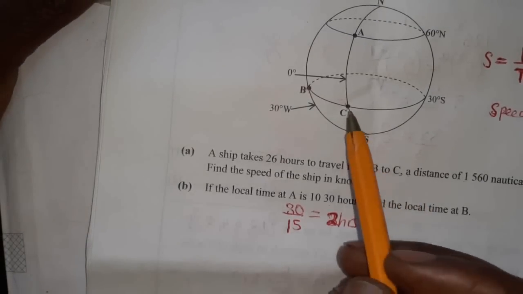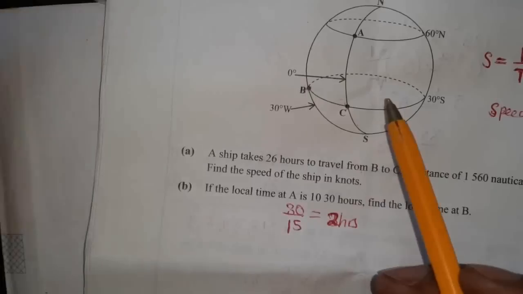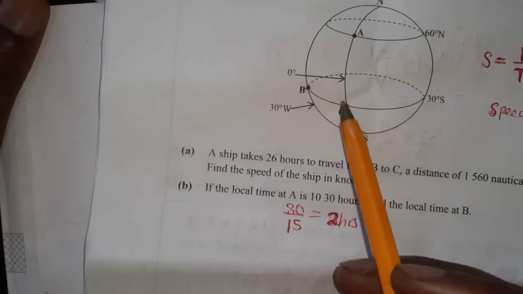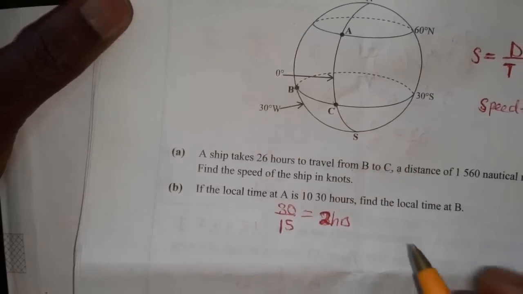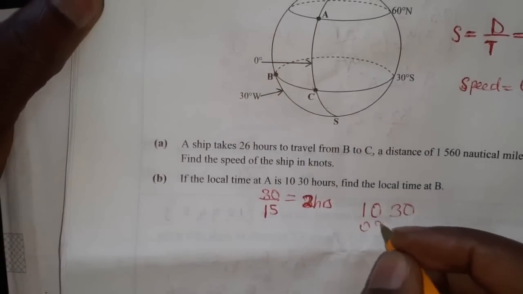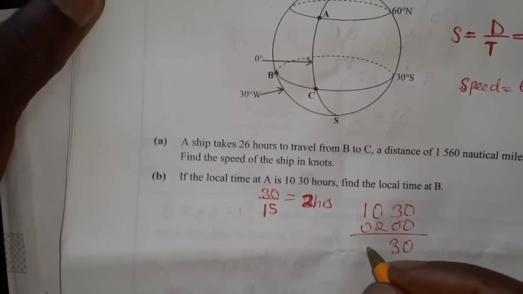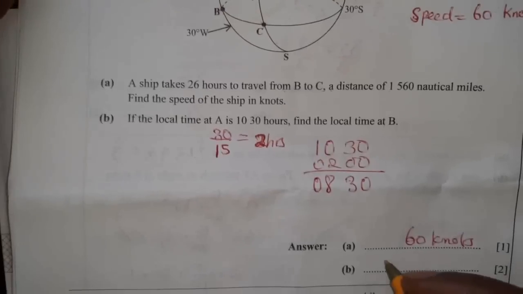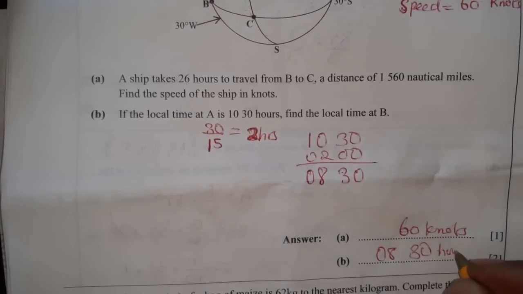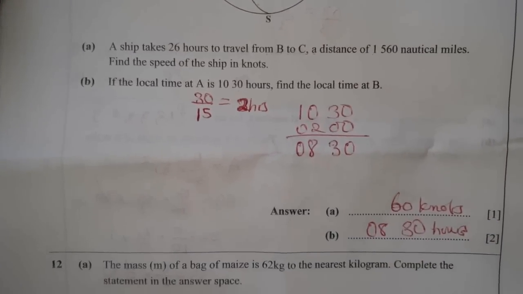So now, because time is given on this longitude and we want time on the other longitude, which is on the western part of this longitude, we need to subtract. So it's like from 10:30, we're going to subtract what? 2 hours. What does this give us? This is going to give us 0830 hours. Okay, that's what we're going to get.